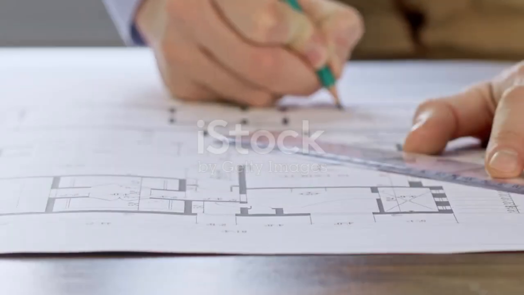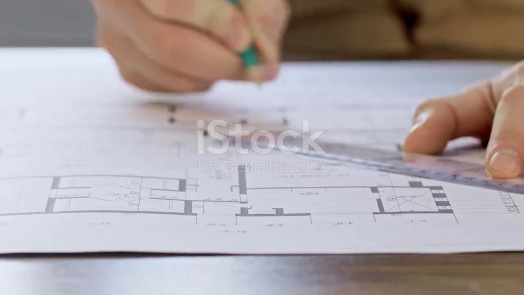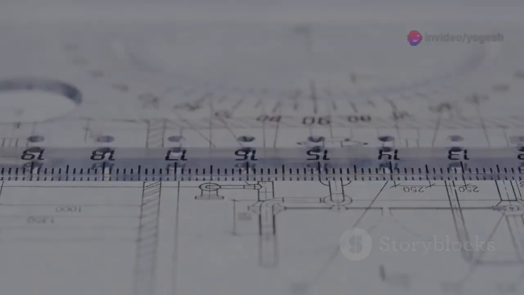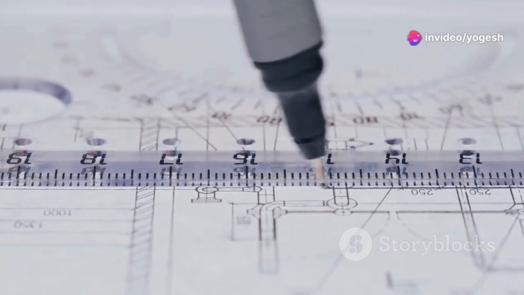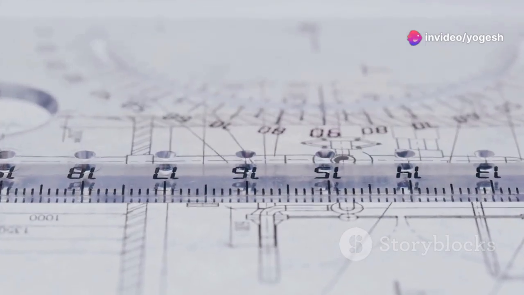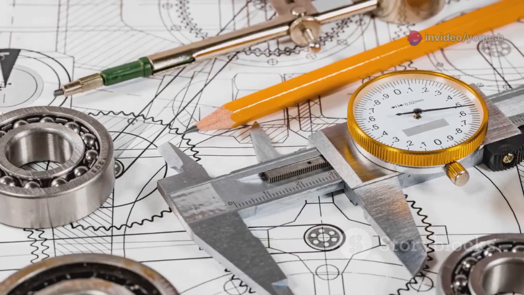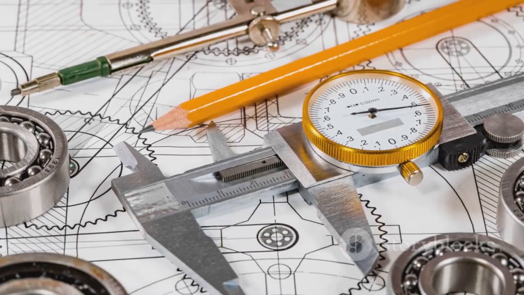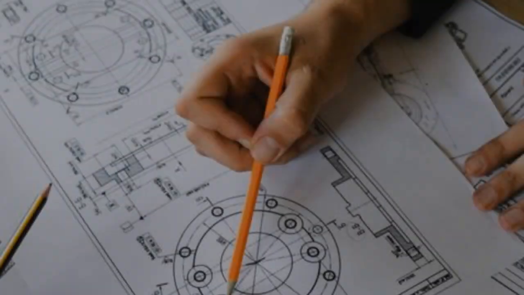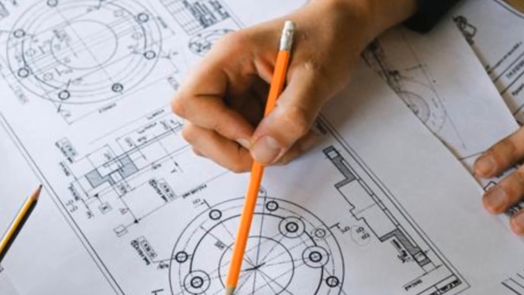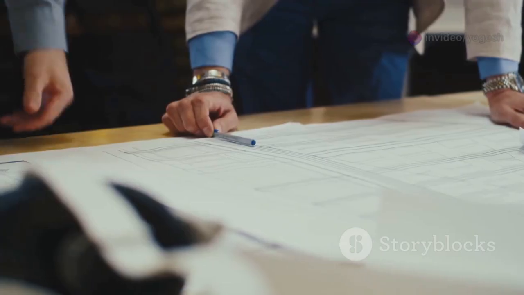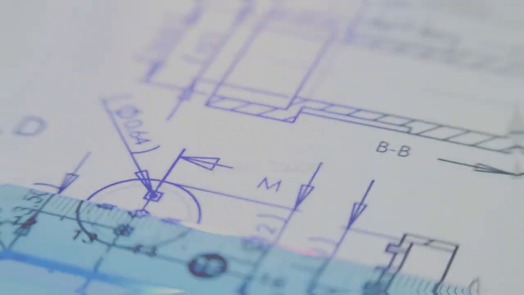Dimension lines answer the machinist's key question: how big is it? They're thin, solid lines with arrowheads at each end, connecting extension lines. Place dimensions clearly, grouped logically, and off the part outline. Always dimension from a common reference or datum to minimize errors. Consistency is key. Pick a standard and stick to it. Good dimensioning makes manufacturing faster and more accurate.